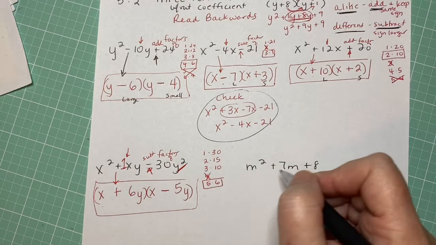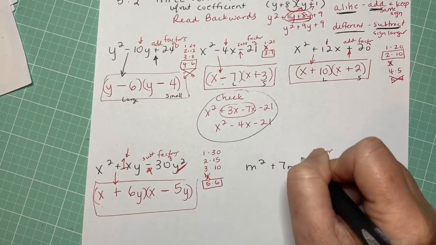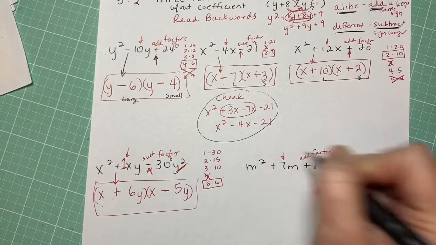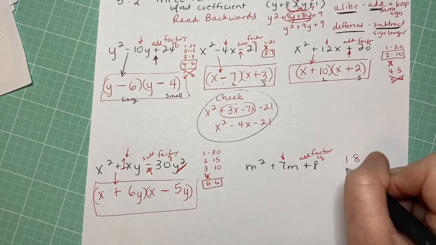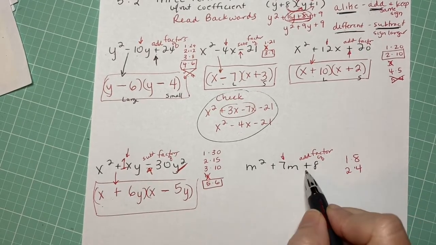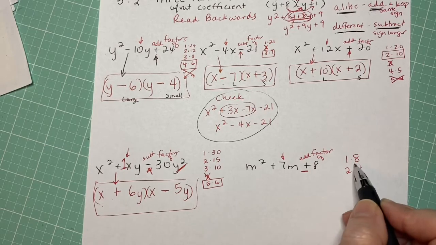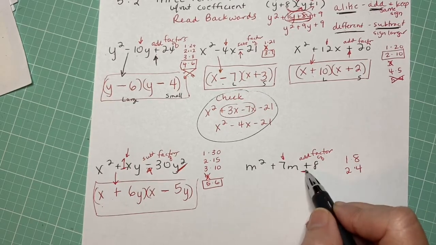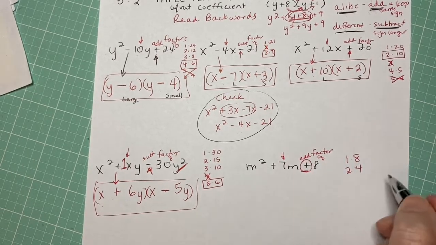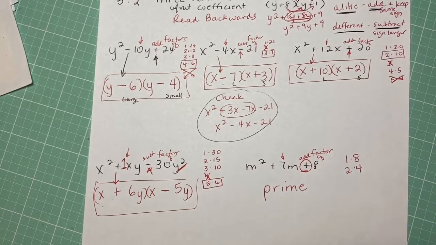This last one, you can't really tell it's different by looking at it, but when we go to break it up, I want factors of 8 that add to be 7. Well, my factors of 8 are 1 times 8 and 2 times 4, and none of those add to be 7. This sign is really important. 8 and 1 subtract to be 7, but they don't add. And so this sign is important. None of those work.